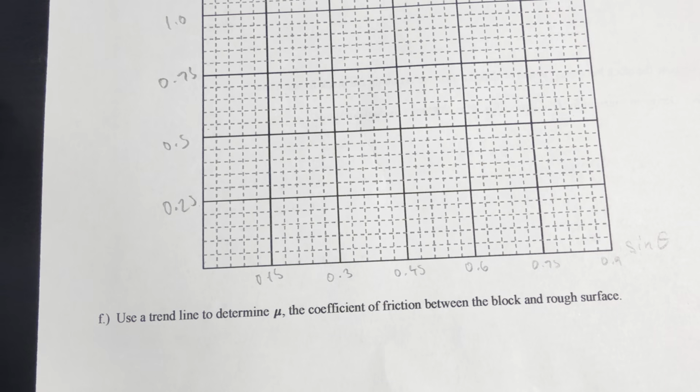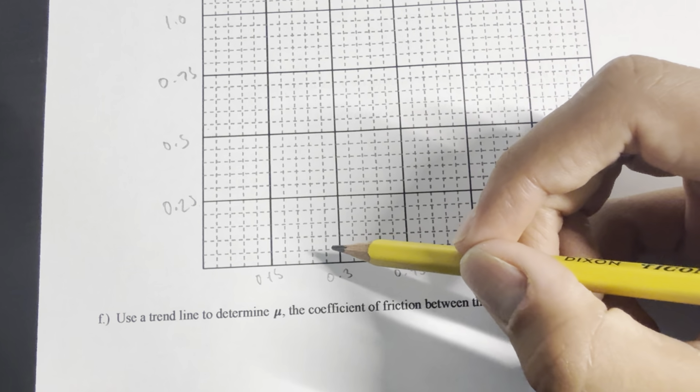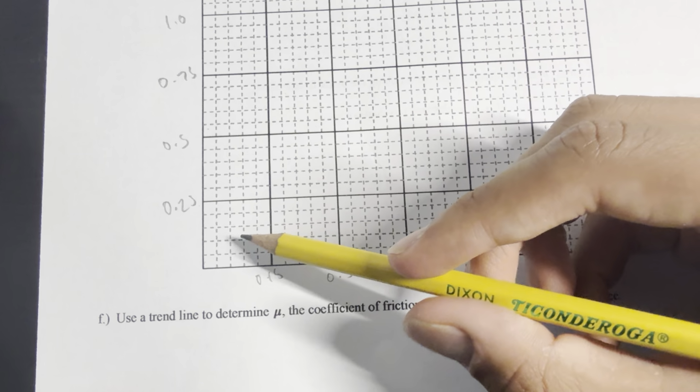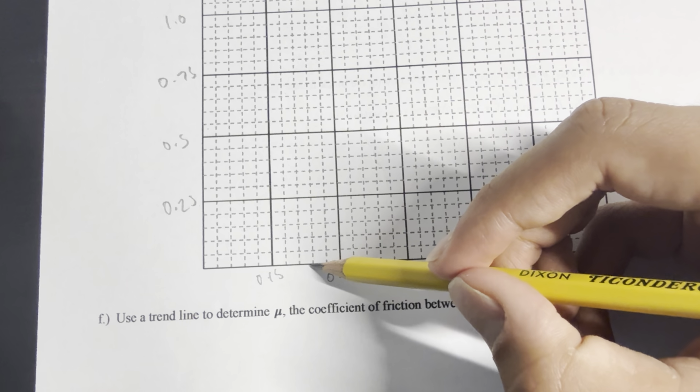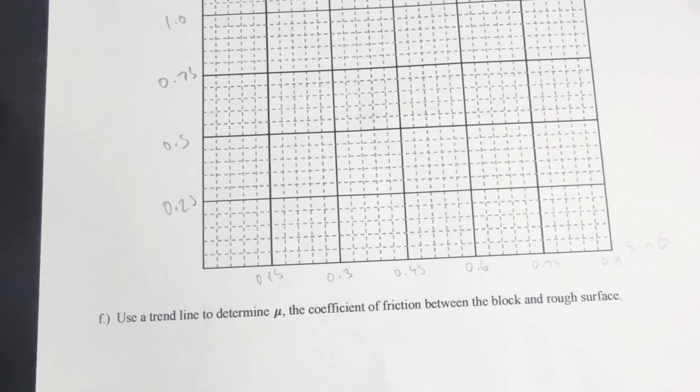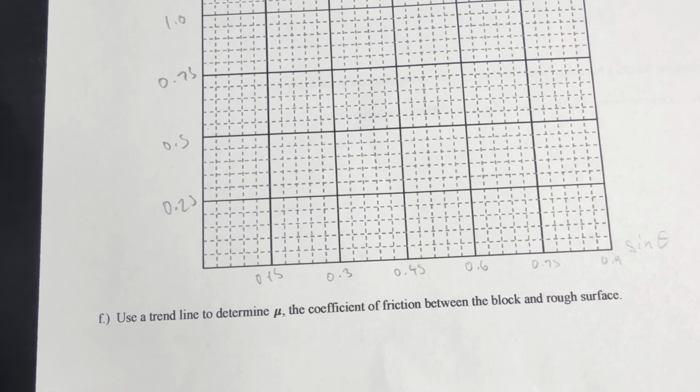All right. Now I just got to plot the points, right? Each tick mark here is going to be about 0.03. You can use your calculator if you like. 0.15 divided by 5 is going to be 0.03.